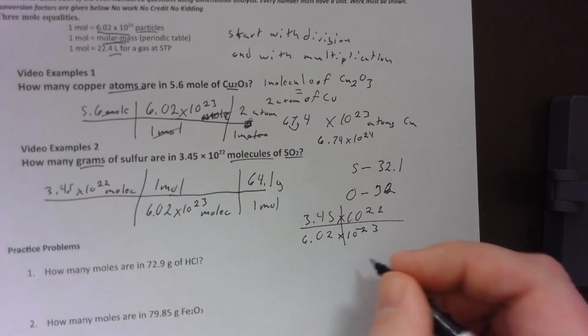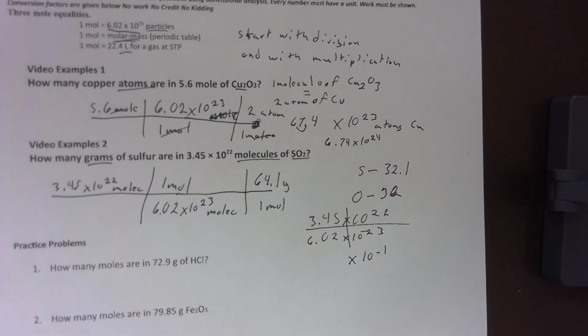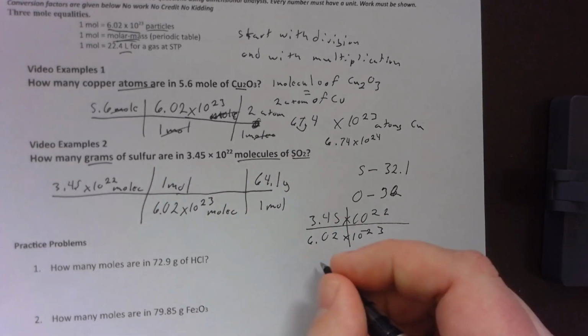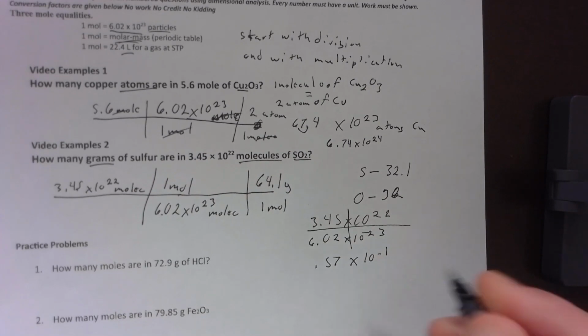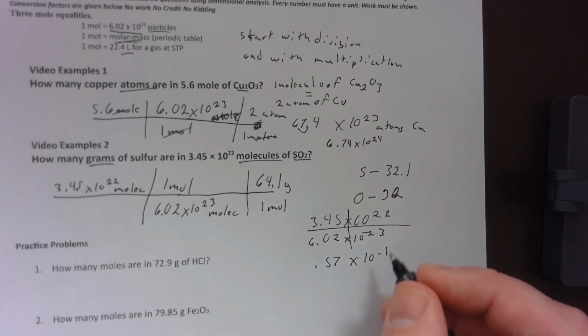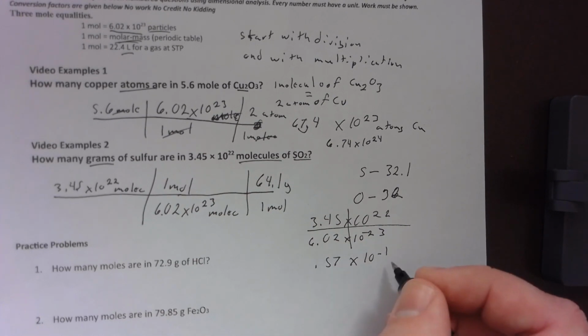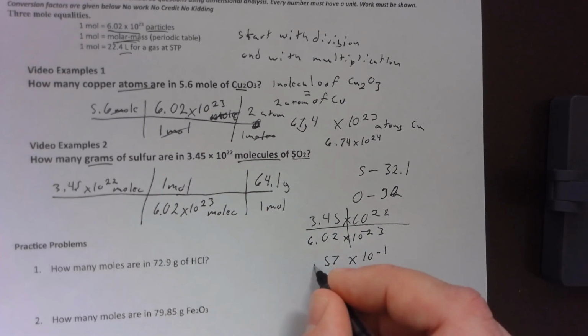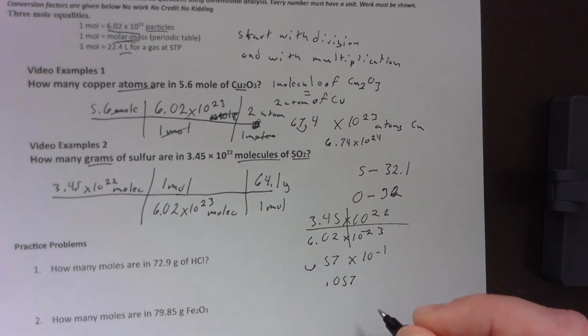So whatever this answer is times 10 to the negative 1. So 3.45 divided by 6.02 gives me an answer of 0.57, which I can do one of two things. I can either move the exponent over and make it 5.7 times 10 to the negative 2, or I can move it over another place and just have 0.057 for my moles.